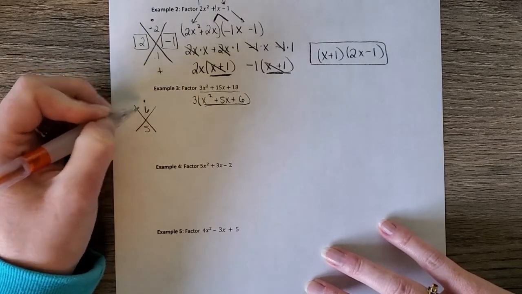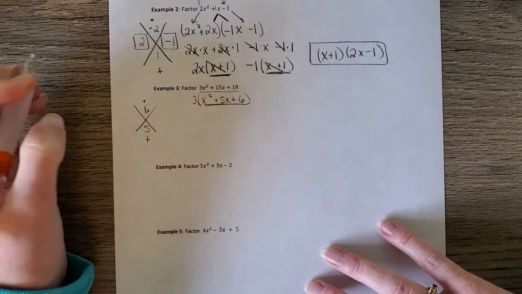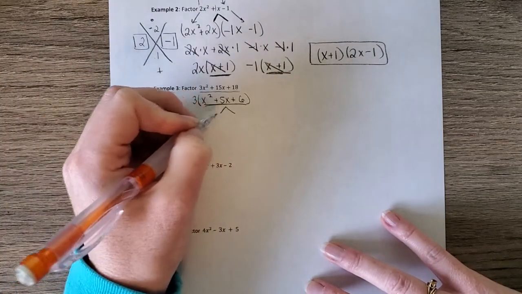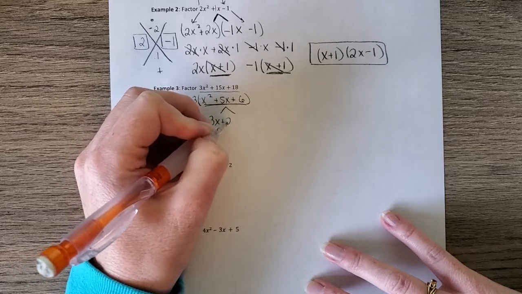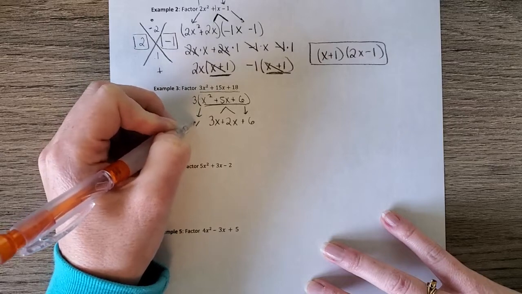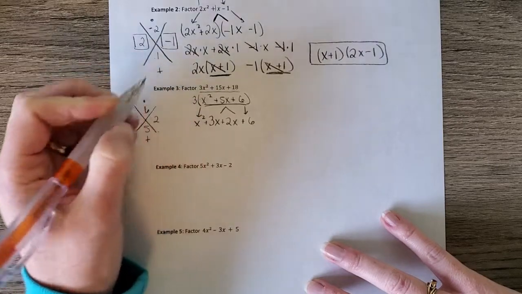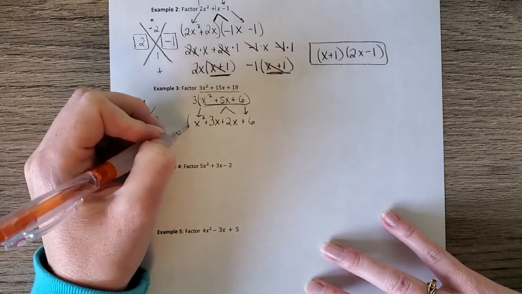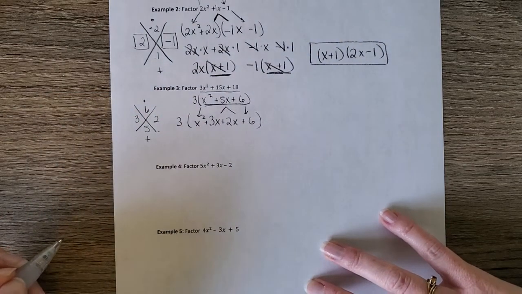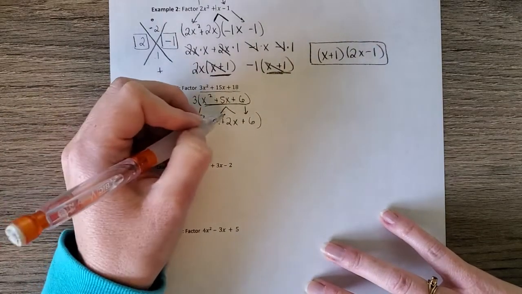So we need two numbers that multiply to 6 and add to 5. And that would be 3 and 2. So we're going to split the middle to 3x plus 2x. Bring down the end and bring down the beginning. Okay. And this 3 here is in front of the whole thing every time. Okay, that's still a factor. So now we're in a group.